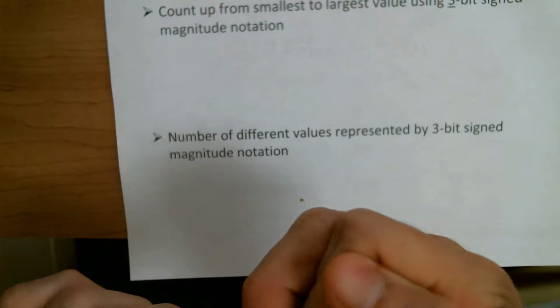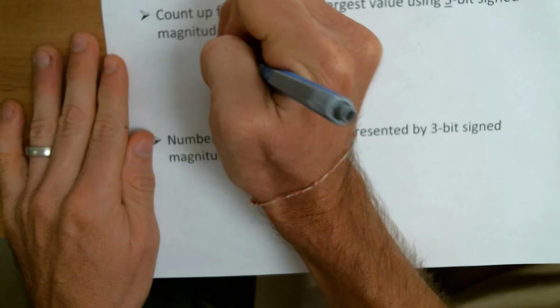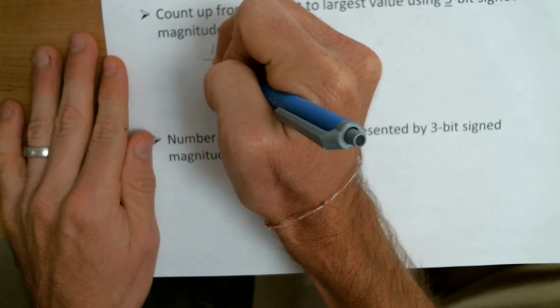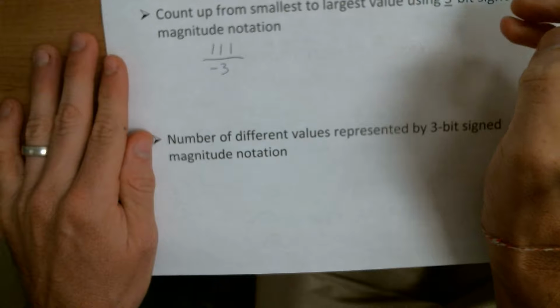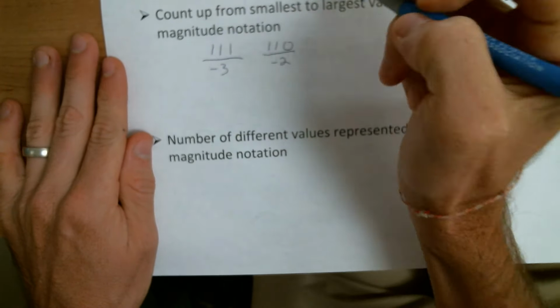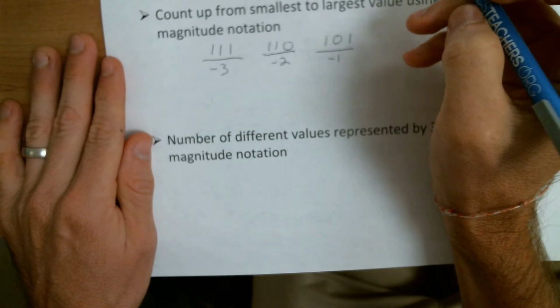The smallest number that we could possibly have is 111, because remember, that first bit is the sign bit. So this would be -3. Then we could have 110, which would be -2. We could have 101, which would be -1.